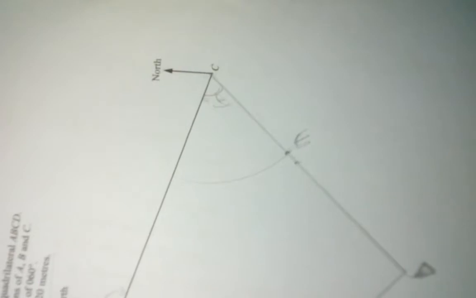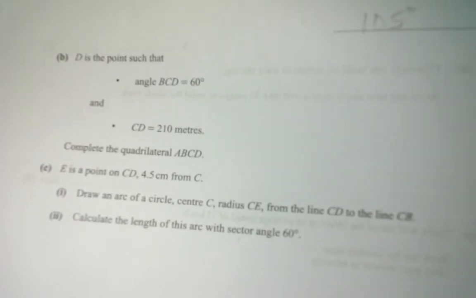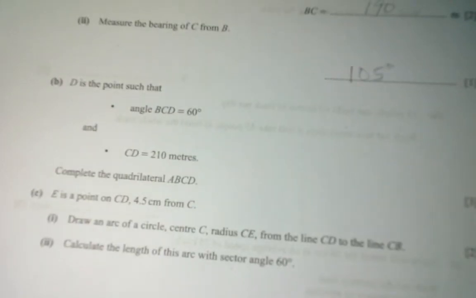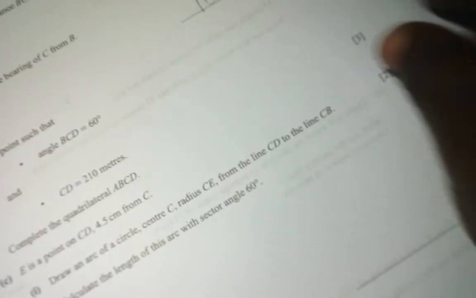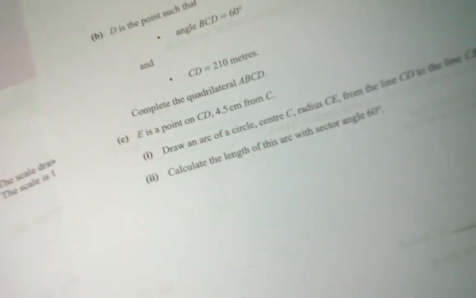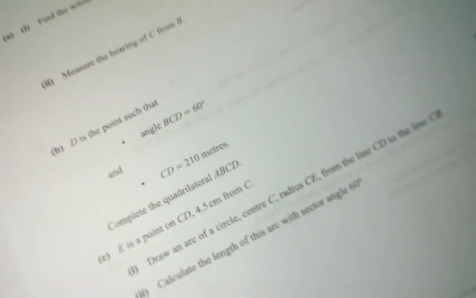Okay. Then the next part of the question, as the last part of that question, says calculate the length of this arc with sector angle of 60 degrees. Length of arc is given by the formula, because I've covered that in one of my videos, and I'm going to leave a link to the video.